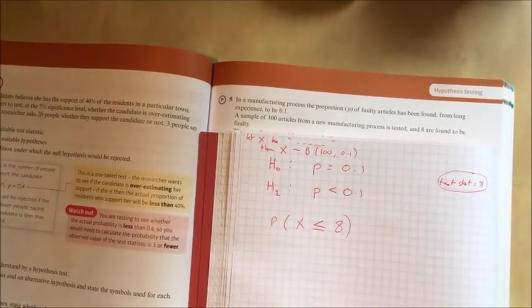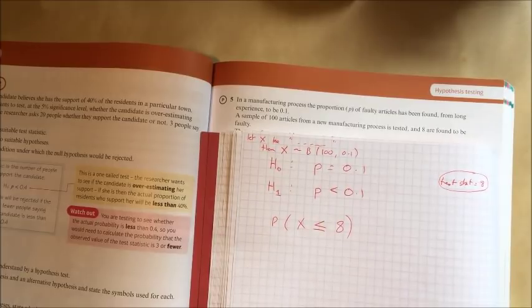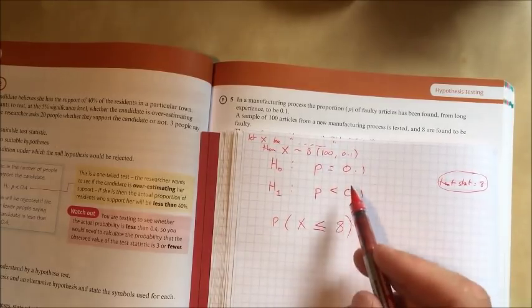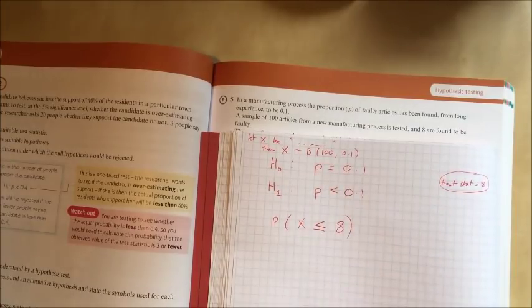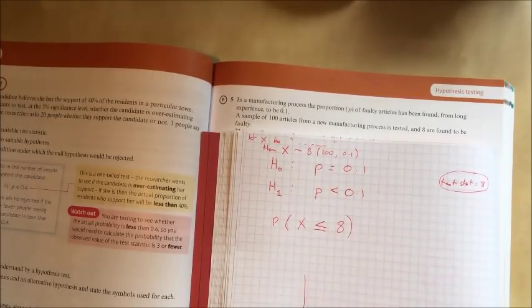Another way of thinking about the critical region is picture it like this. If this is 0 to 100, it would be possible to get no faulty articles if you took a sample of 100. It'd be possible to get 100 faulty articles. It tells us that the probability of a fault is 0.1, so you'd expect the peak to be somewhere around 10, wouldn't you? Okay, if a tenth of these articles are faulty, then 10 out of 100 would be the number you get the most often. And then all the other numbers have got their own little probabilities. Picture it on one of these little charts, okay?